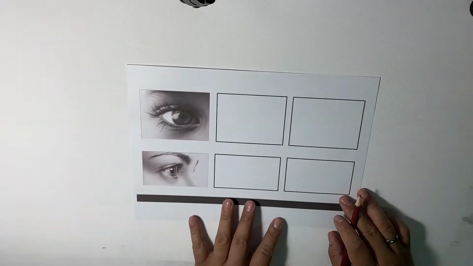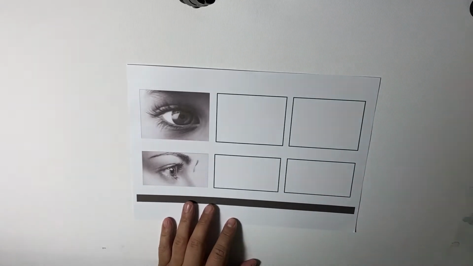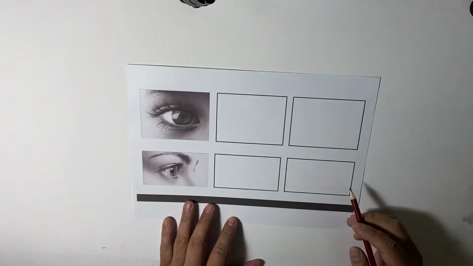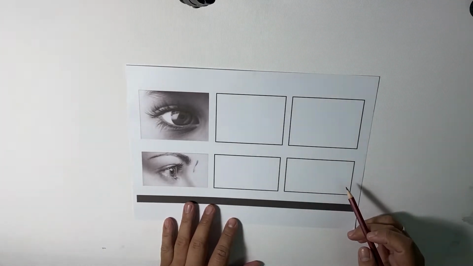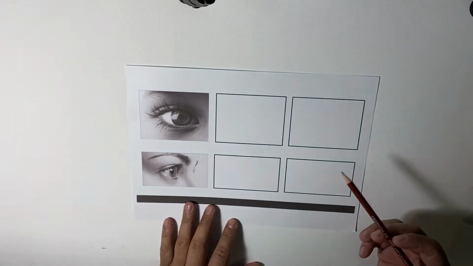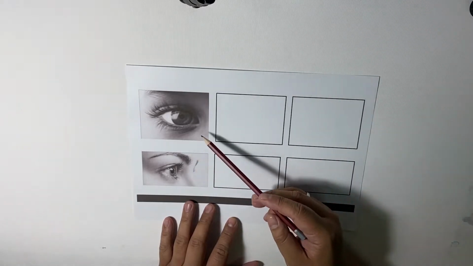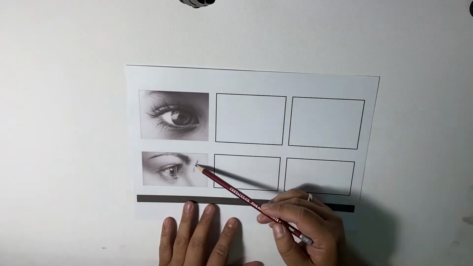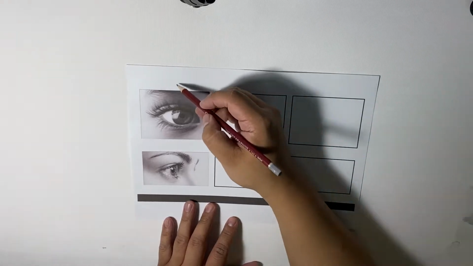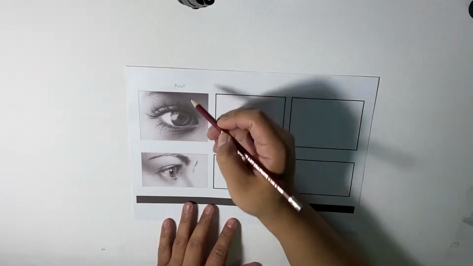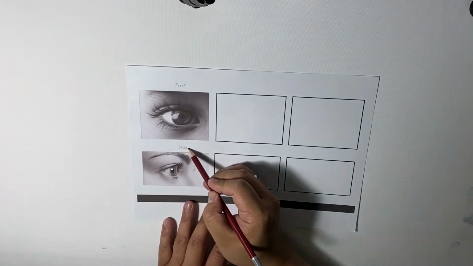The drawing of the eye. So basically, if you look down here, I have the worksheet, which I think all of you will be handed. Look at the eyes in terms of these two eyes that I'm showing you. There's actually a front view for the eyes and a side view for the eye.